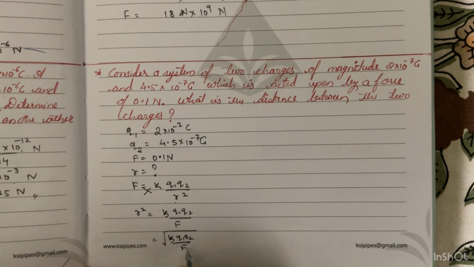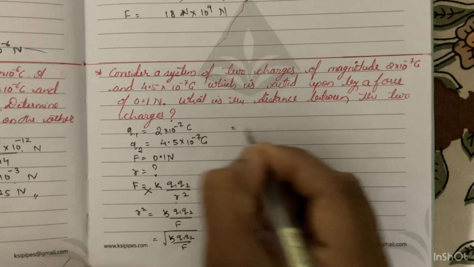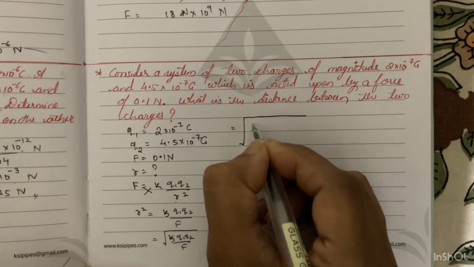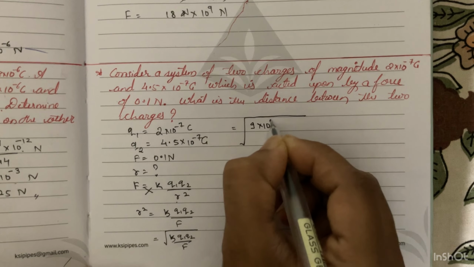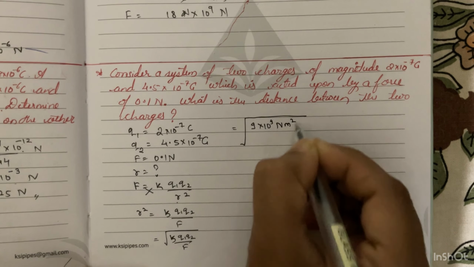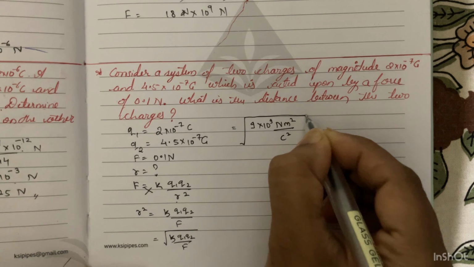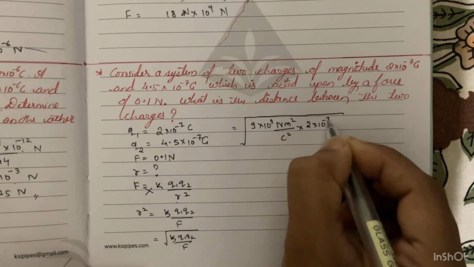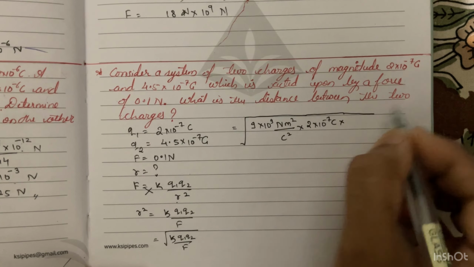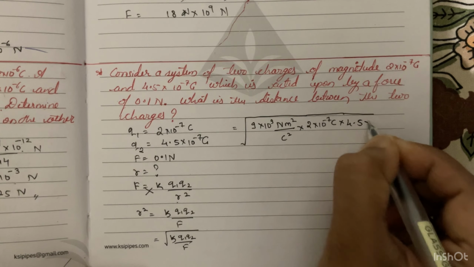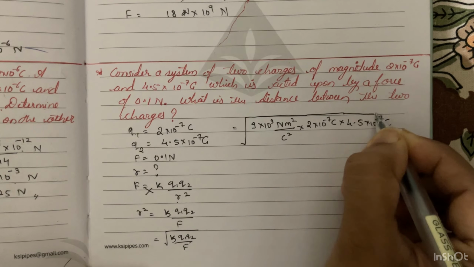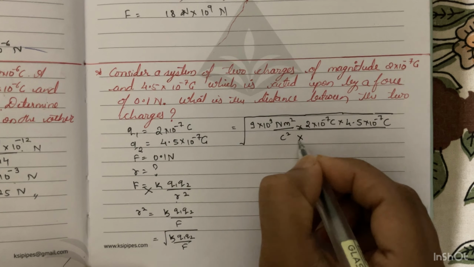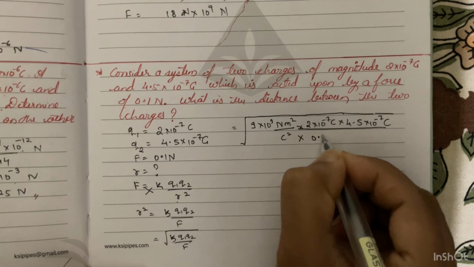Okay, now I'm going to substitute the values. Before that, the K value is what? That is 9 × 10^9 newton meter squared over coulomb squared. Now the q1 q2 values, I'm going to substitute here, and q2 is 4.5 × 10^-7 coulombs here. In the denominator we have the force, which is 0.1 newton here.